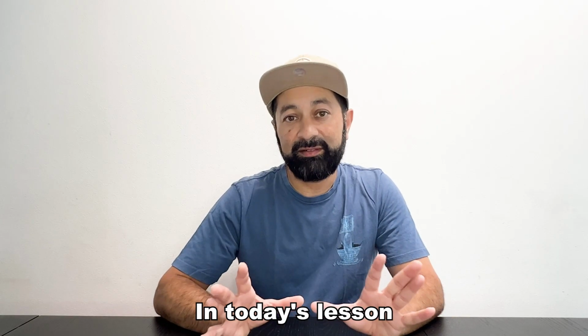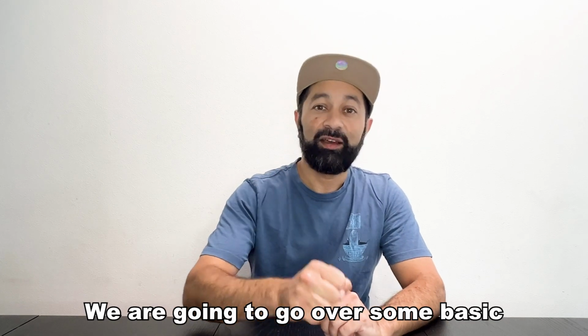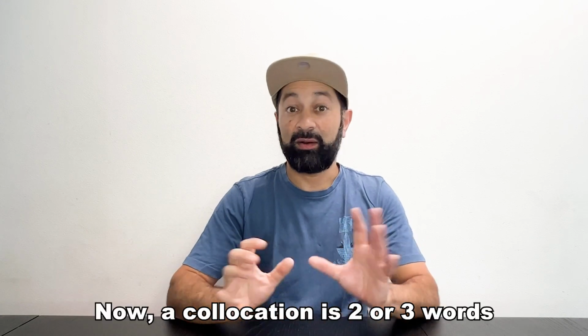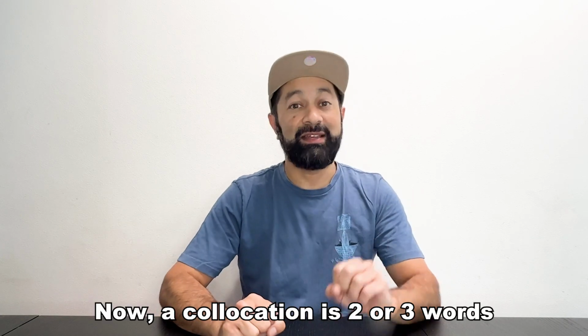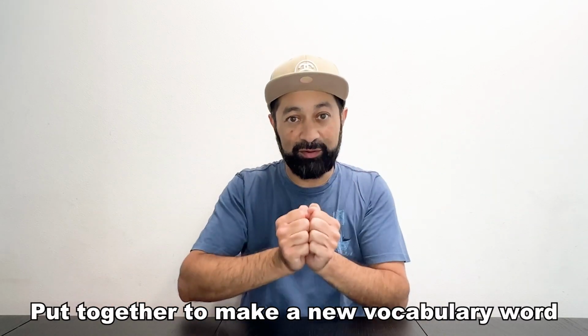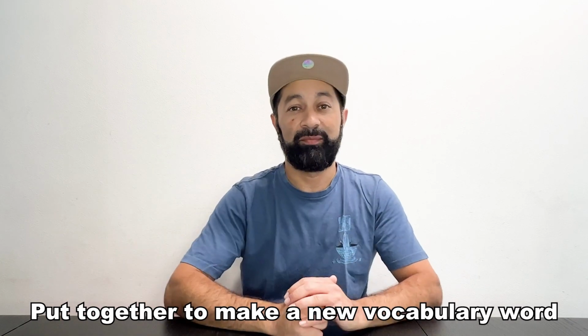In today's lesson, we are going to go over some basic collocation vocabulary words. Now, a collocation is 2 or 3 words put together to make a new vocabulary word.